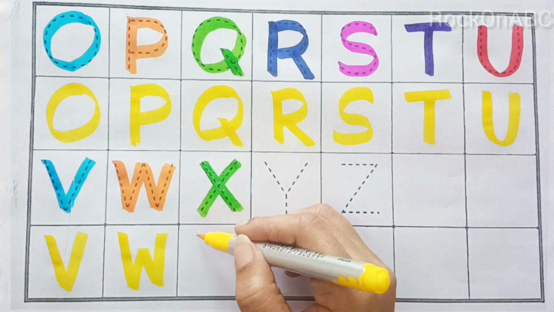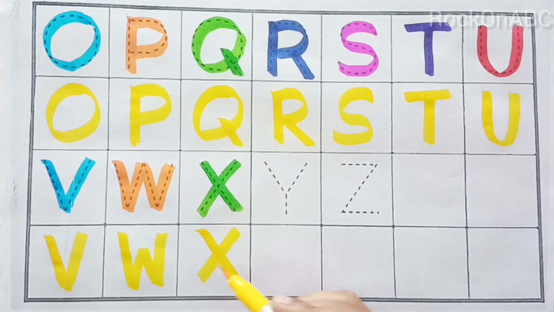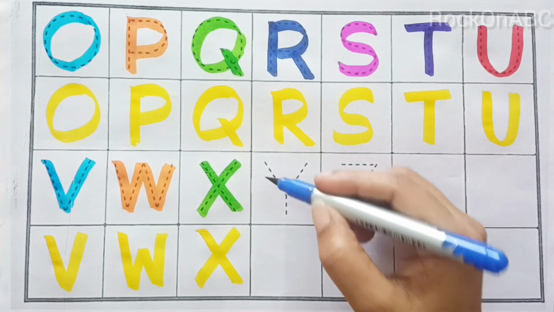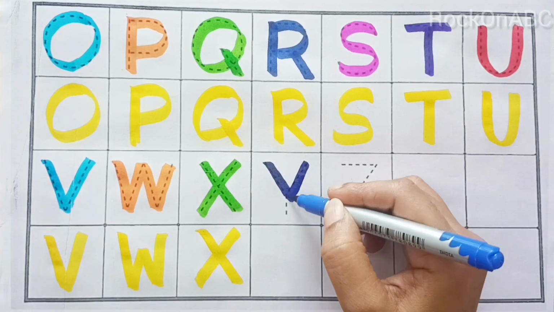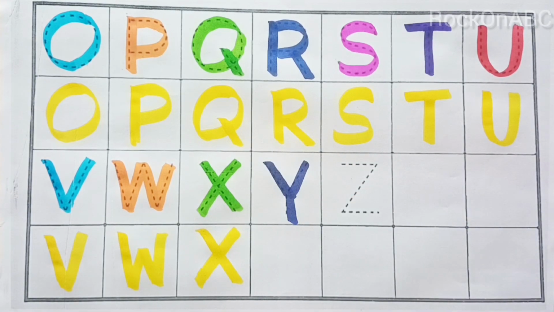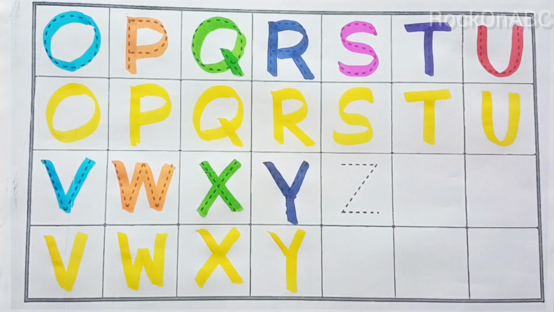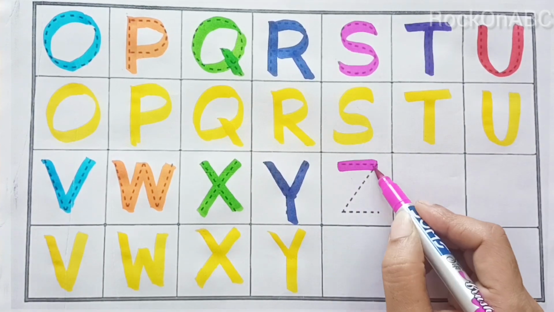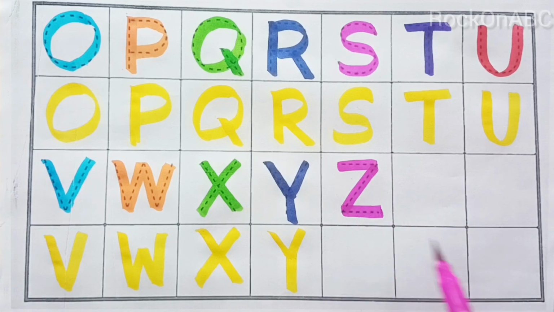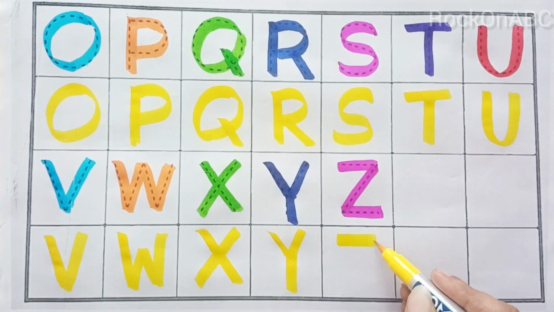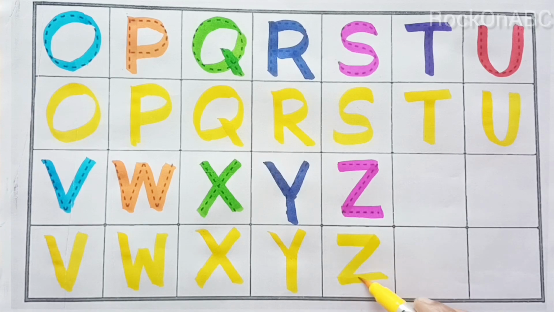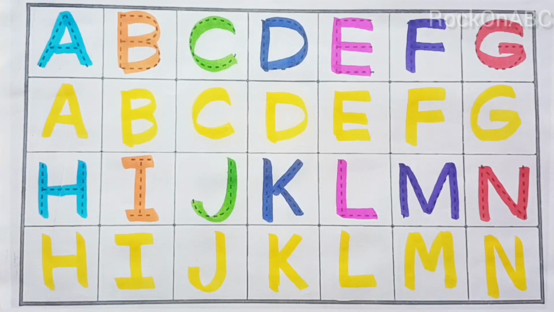X for Christmas tree. Y for yak. Z for zebra. Now let's revise.